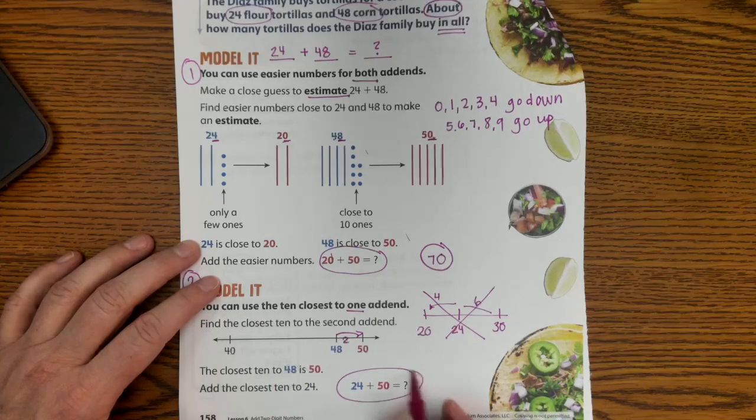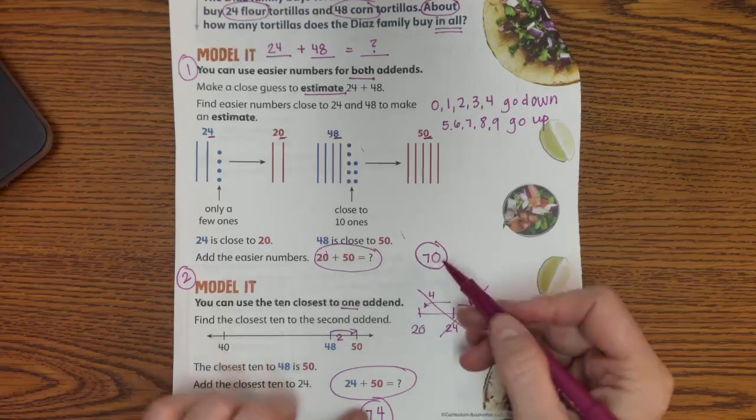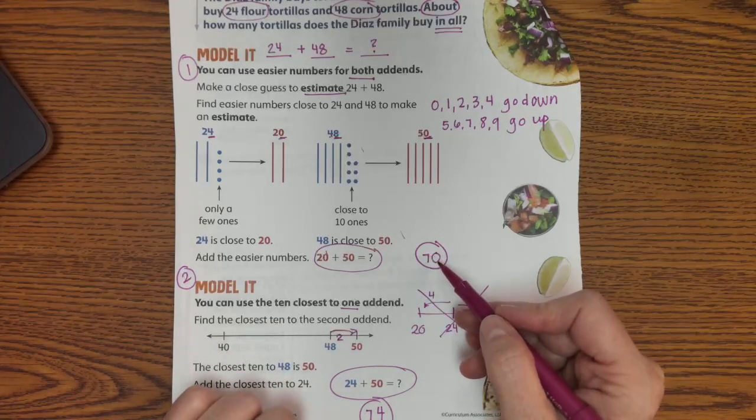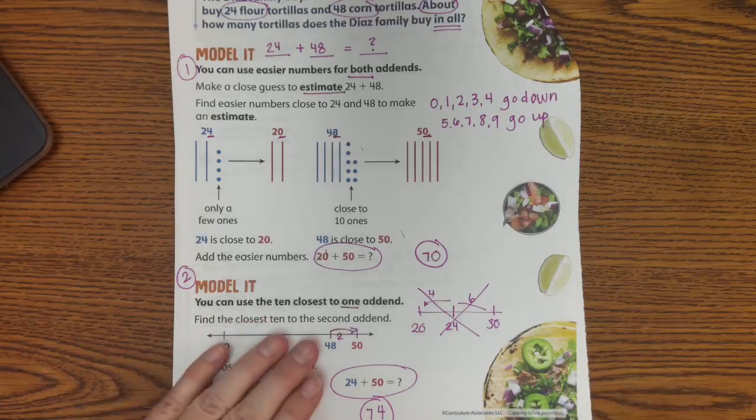So now you're left with 24 plus 50. So 4 plus 0 is 4, and 5 plus 2 is 7. Now remind them, these are not exact answers. Because we're estimating, it means that we're just getting close. We don't want the actual answer, we just want to get close.